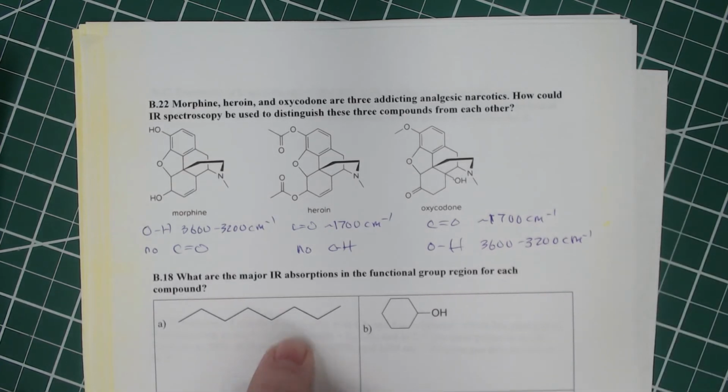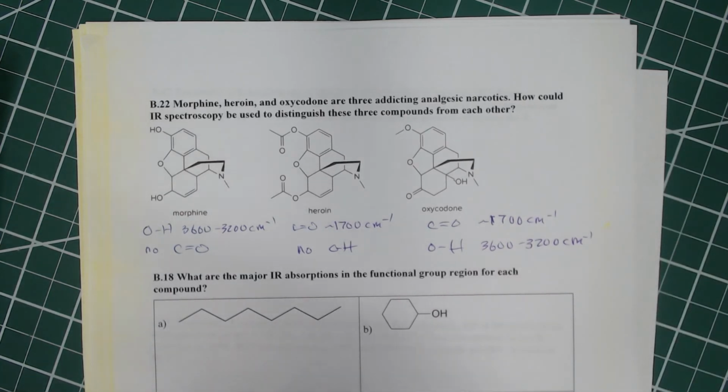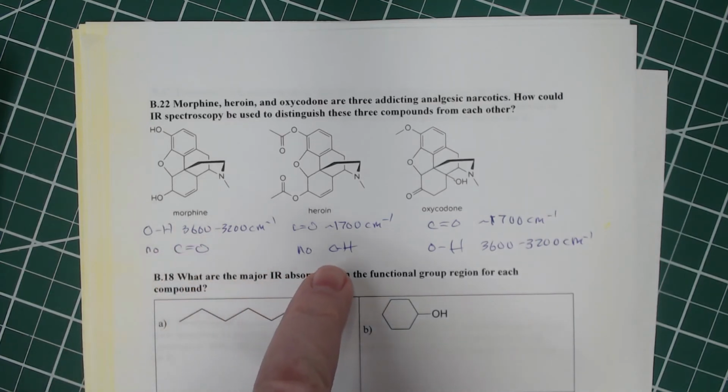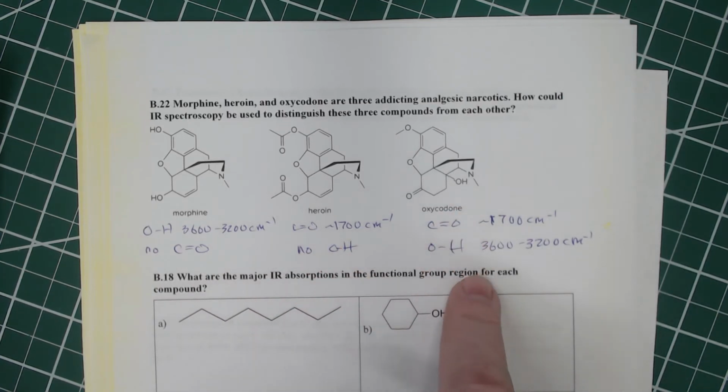So we should be able to very quickly, if we took quick spectra of these, distinguish between morphine, which has the OH but no carbonyl, heroin, which has the carbonyl but no OH, and oxycodone, which has both a carbonyl and an OH.